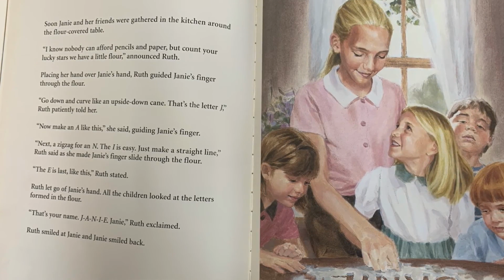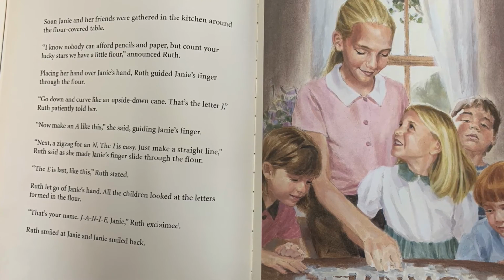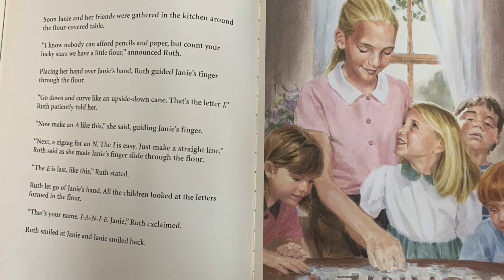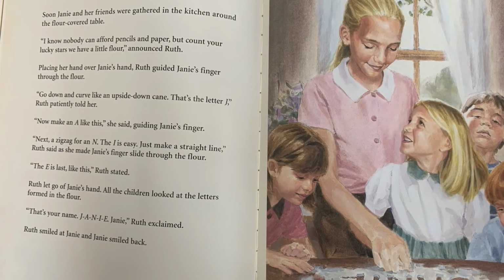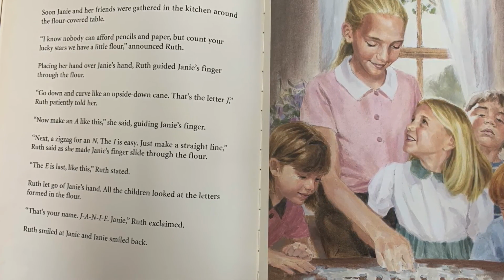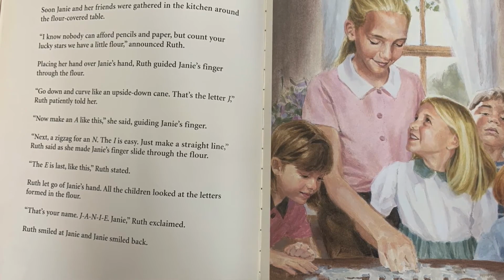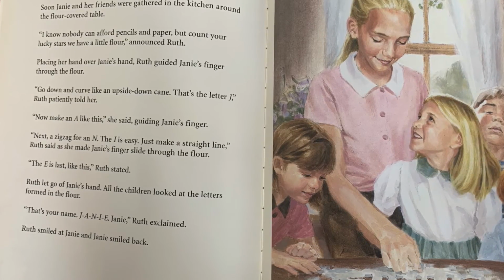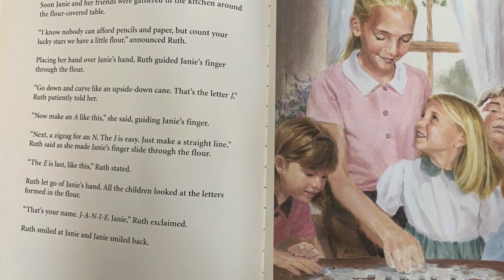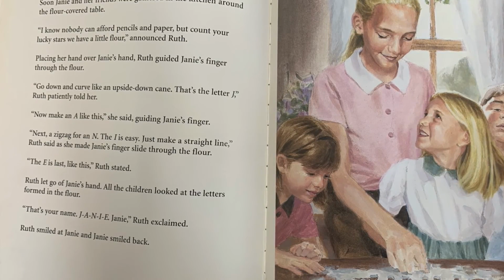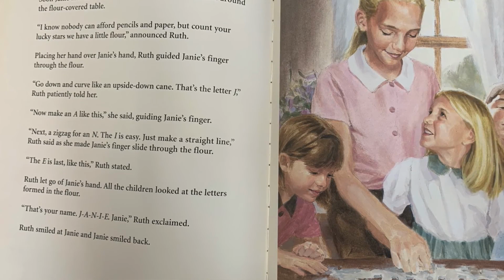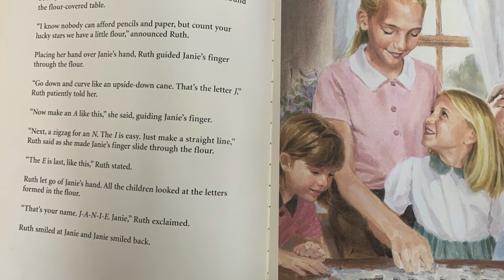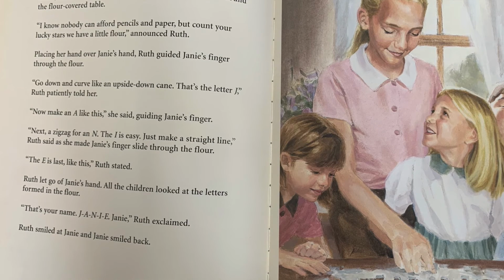"Now make an A like this," and she guided Janie's finger. "Next, a zigzag line for an N. O and the I. The I is easy, just make a straight line," Ruth said as she made Janie's finger slide through the flour. "The E is last, and it goes like this," Ruth stated. Ruth let go of Janie's hand, and all the children looked at the letters that were formed in the flour on the table. "That's your name. Janie, Janie," Ruth exclaimed. Ruth smiled at Janie, and Janie smiled back.